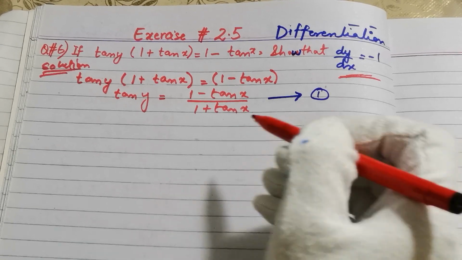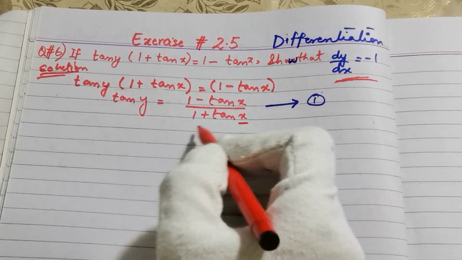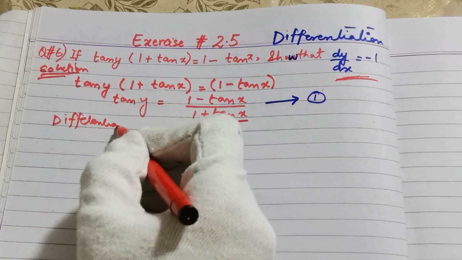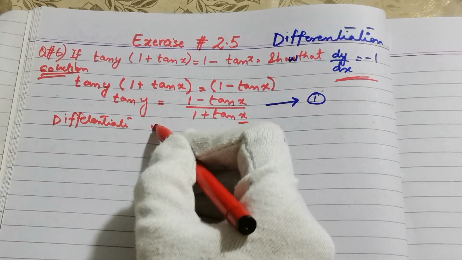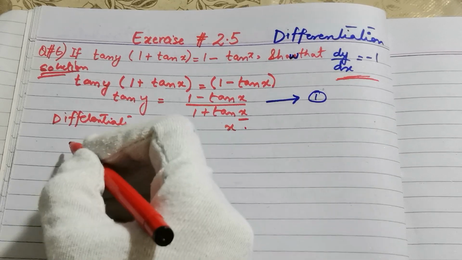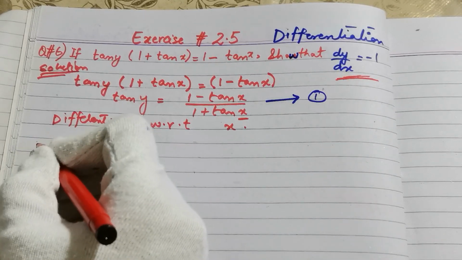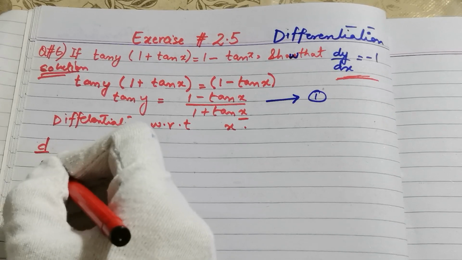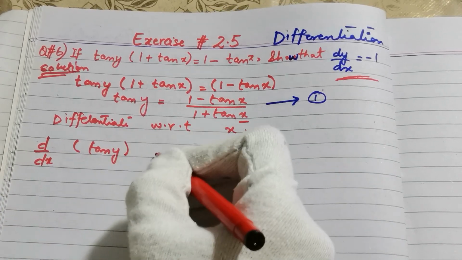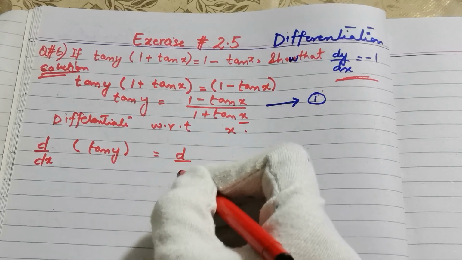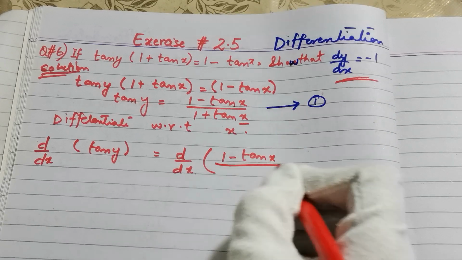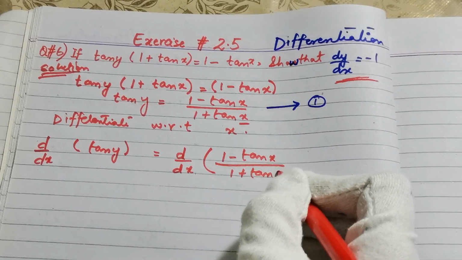Now we will differentiate. The variable is x, so we will differentiate with respect to x. d by dx tan y is equal to d by dx of 1 minus tan x divided by 1 plus tan x.